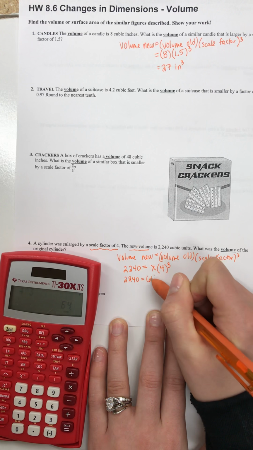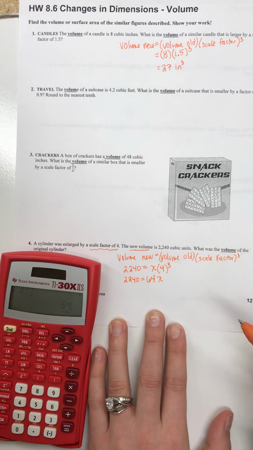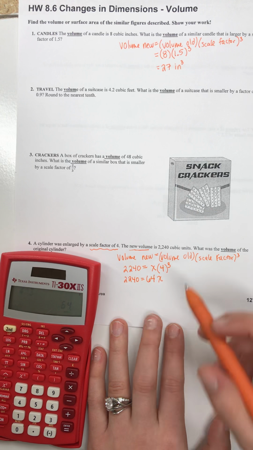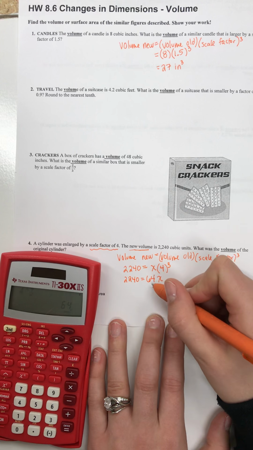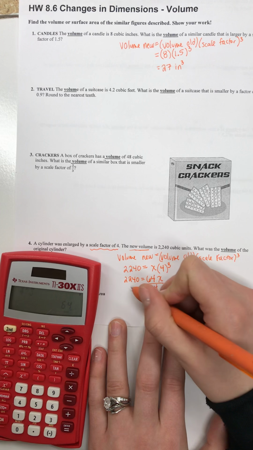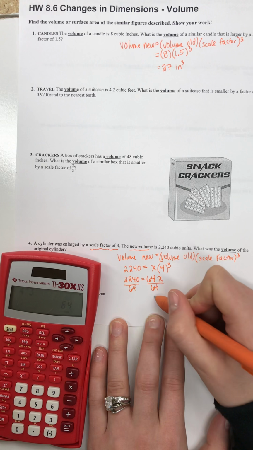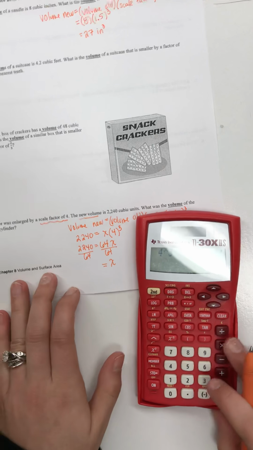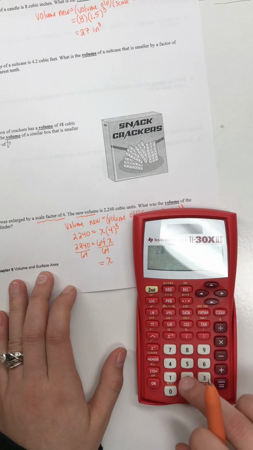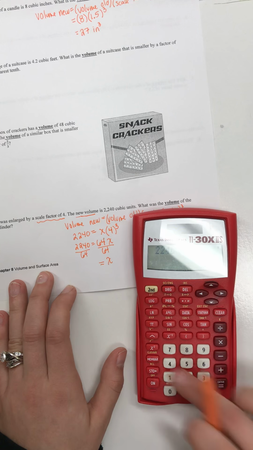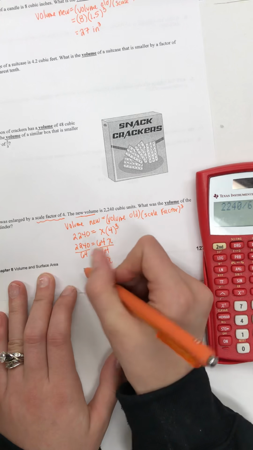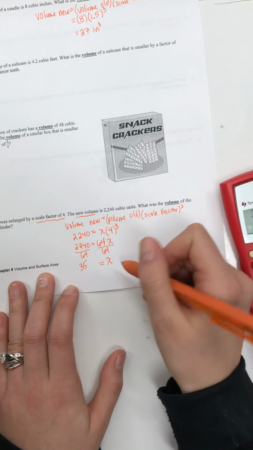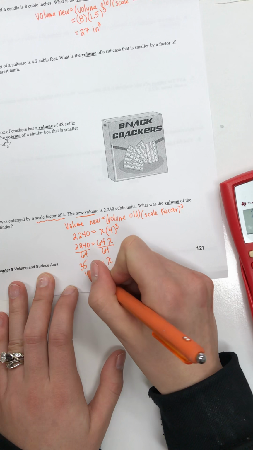2,240 is equal to, I'm going to bring the 64 in front of the variable just because numbers come before letters. Okay. Now this is a one-step equation, so if I need to get rid of that multiplying by 64, I'm going to divide both sides by 64. And I get that x is equal to 2,240 divided by 64, which is 35. And this is volume because we had to find the volume of the original. So this is going to be units.